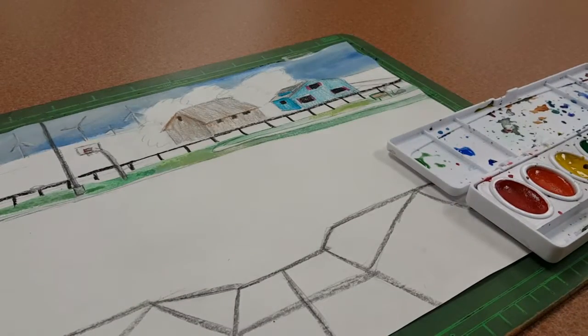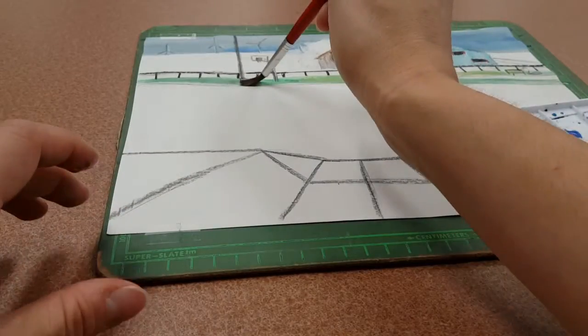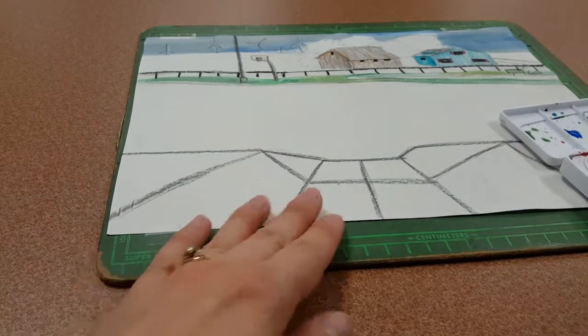If you end up with any big puddles that you don't like, remember you can use your brush like a mop. So you can pinch it off and wipe it across to suck up anything you don't want.